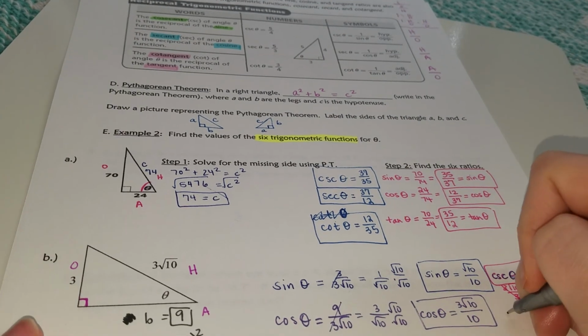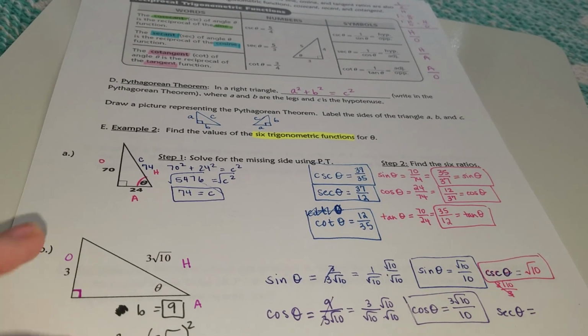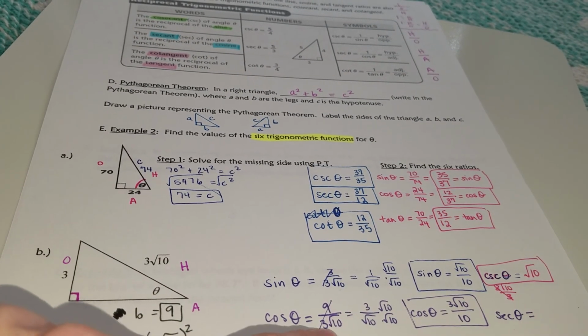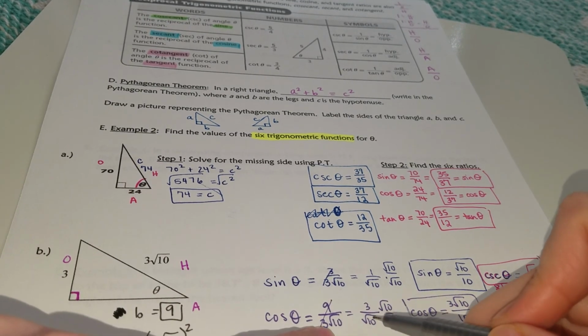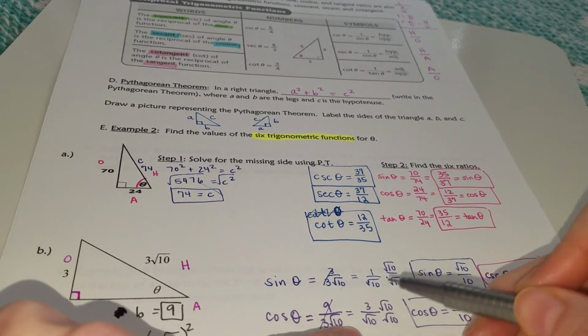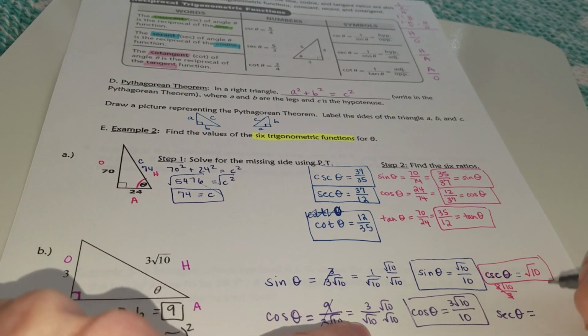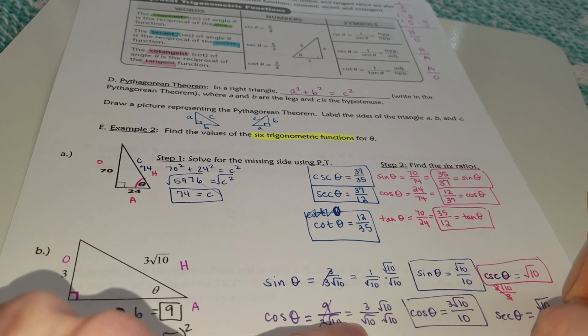And then to do the reciprocal, the secant, we're just going to flip this one over, okay? Or really, you could just flip the reduced one over. So if you had 3 over root 10 before you rationalize, this is just going to be root 10 over 3.